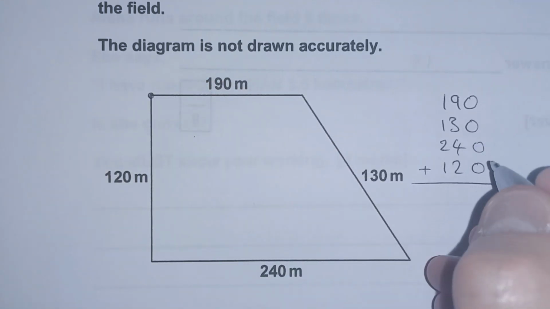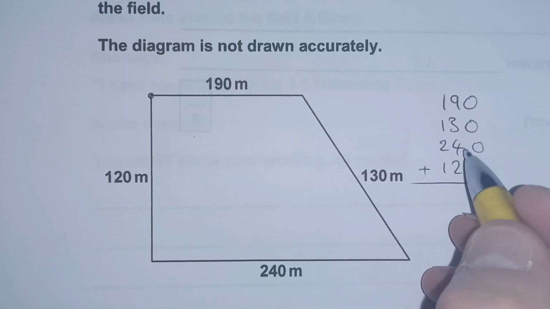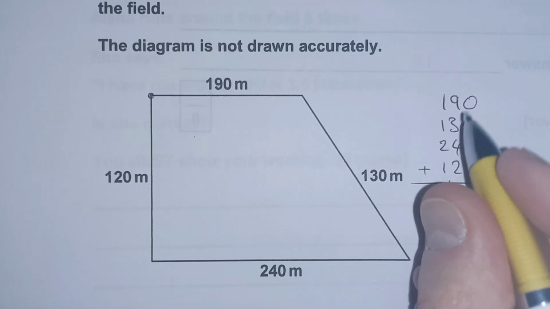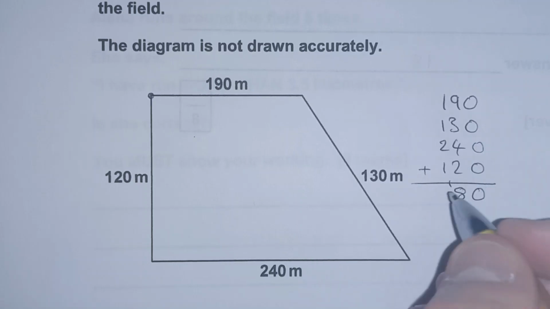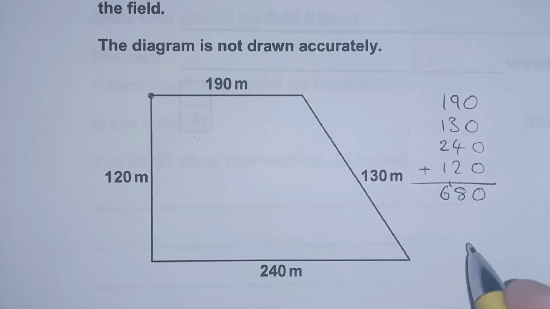So 0 plus 0 plus 0 plus 0 is 0. 9 plus 3 is 12. Plus 4 is 16. Plus 2 is 18. 1 plus 1 is 2. Plus 2 is 4. Plus 1 is 5. Plus 1 is 6. So we've got 680 metres.